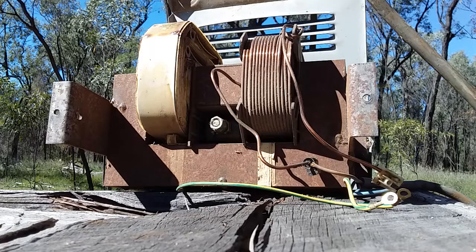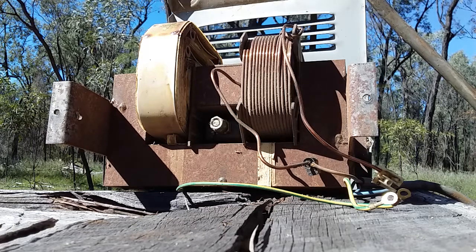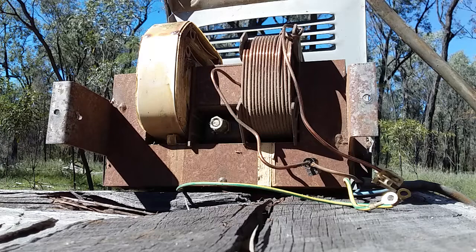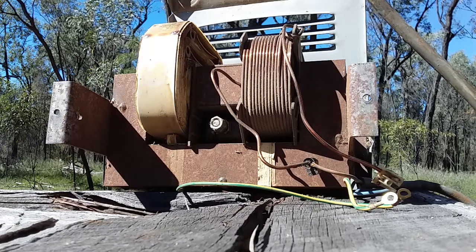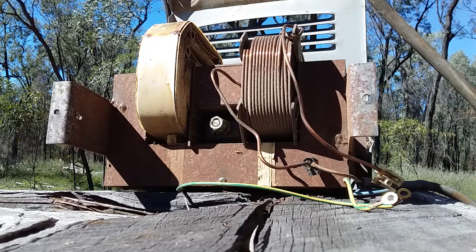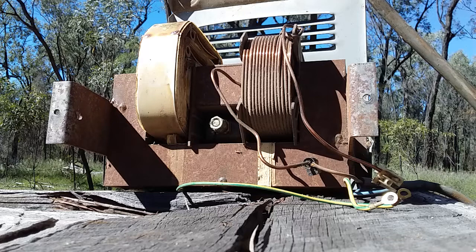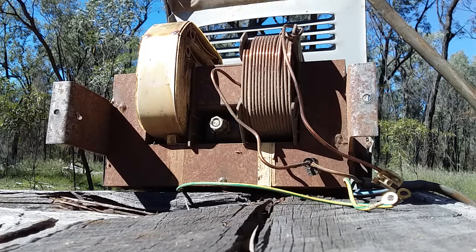So if we had 1 second of input to the coils, the voltage would go up to 100 volts, and let's say we had 10 minutes of magnetic field opposition, then we'd have a decay over 10 minutes of current output from the coils with only 1 second of input.